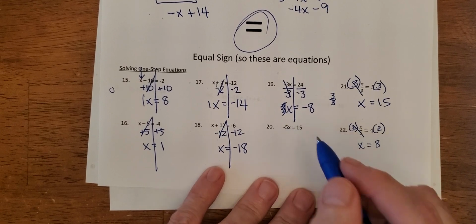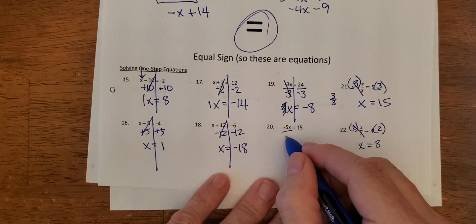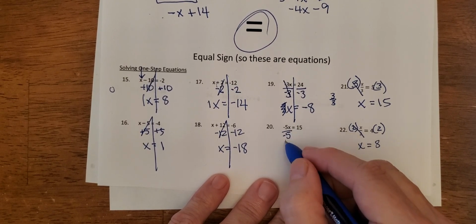All right, these are understood to be multiplied, so you divide by the exact same thing, because you want it to become positive 1.